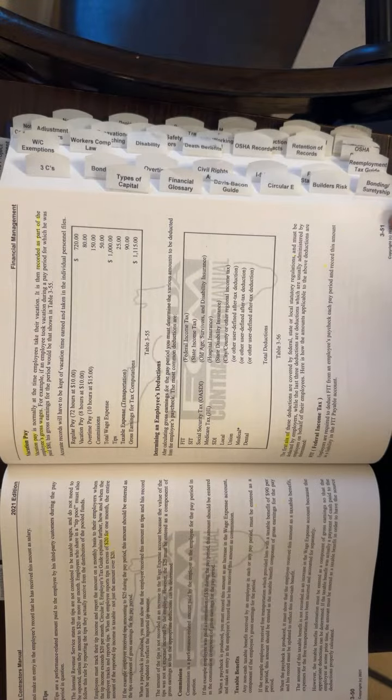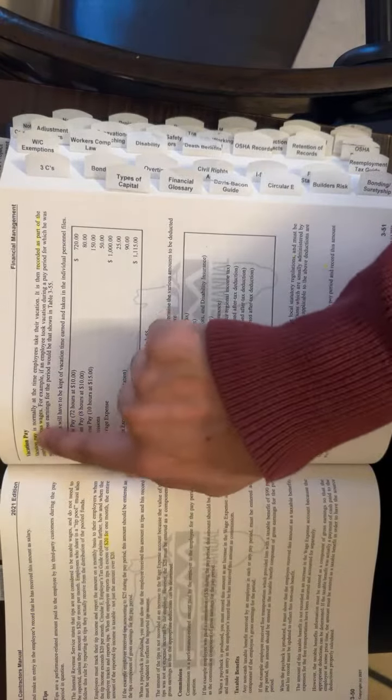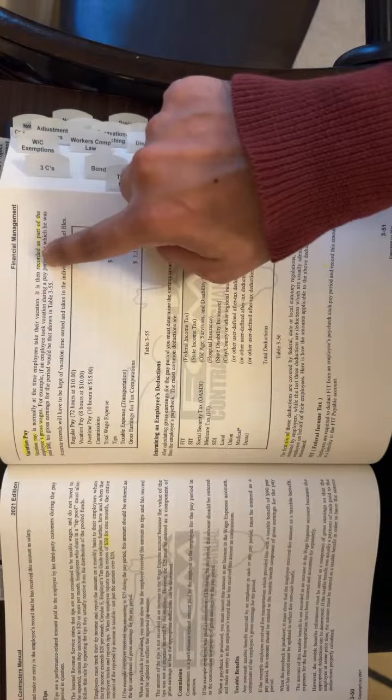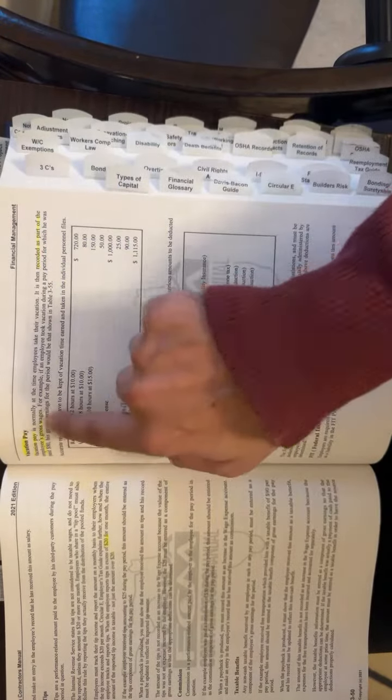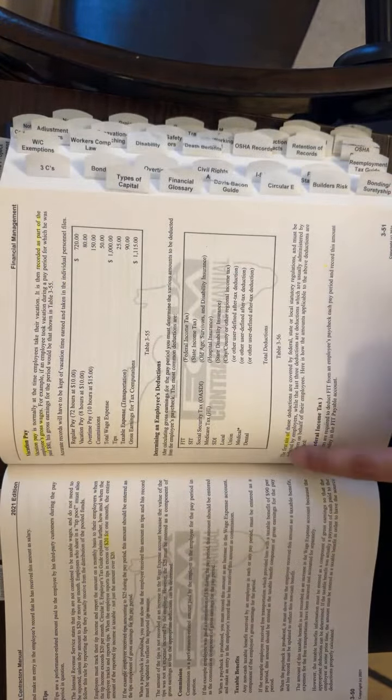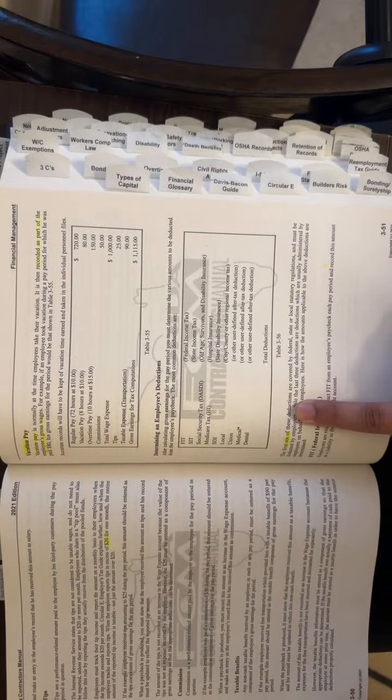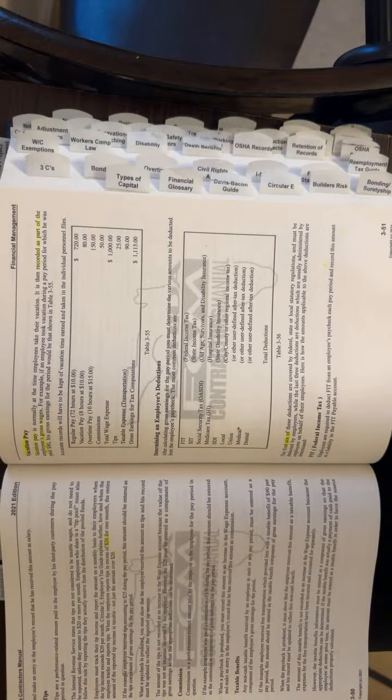And then page 351, first paragraph, vacation pay, highlight vacation pay recorded as part of the employee's gross wages. And then also highlight the first 6 of these deductions are covered by federal.